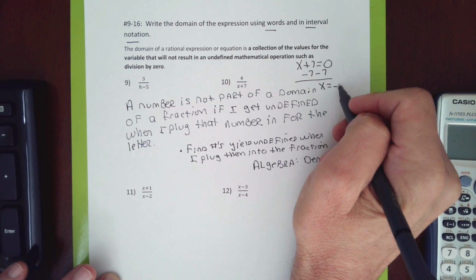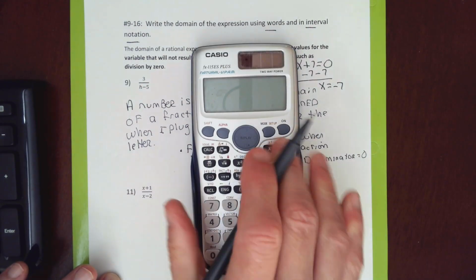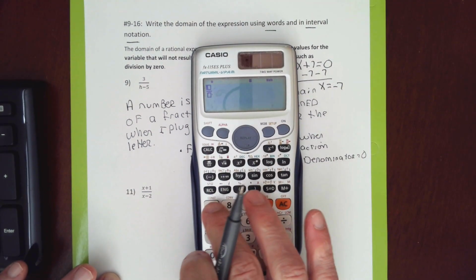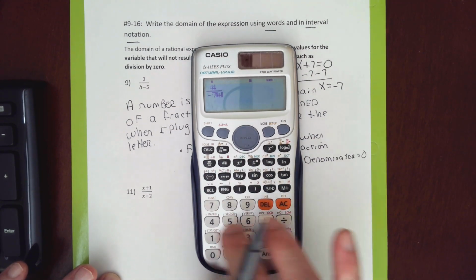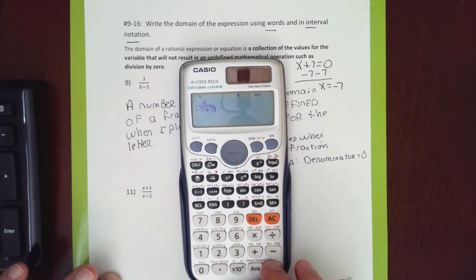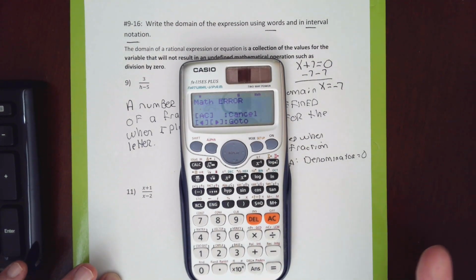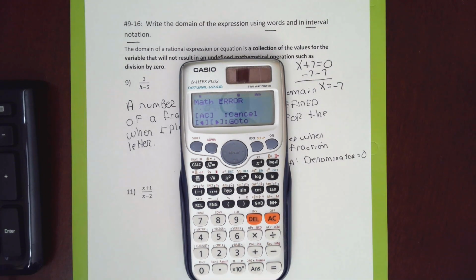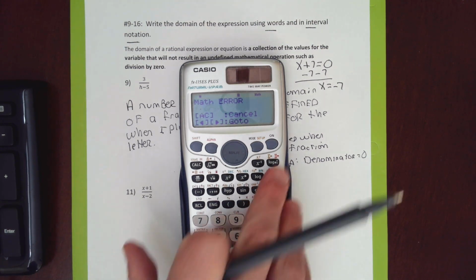I claim that if I plug negative 7 in for x, if I do the fraction 4 over negative 7 plus 7, that's what I'd get if I plug negative 7 in for that x. When I put that in, I get undefined, and that's the only number I can plug in and get undefined. That's the only number that's not in the domain of the fraction. The domain of this fraction, the numbers I can put in and not get undefined, is the set of all the numbers that you can plug in and get something other than undefined. The only number that's not in the domain is negative 7.